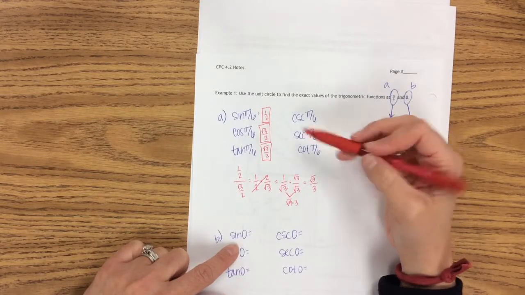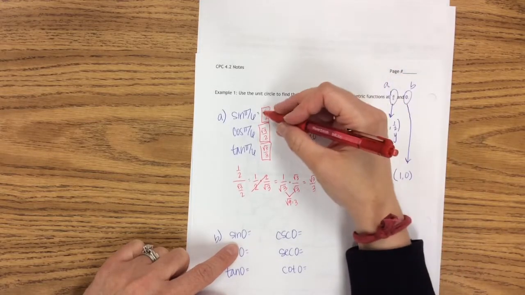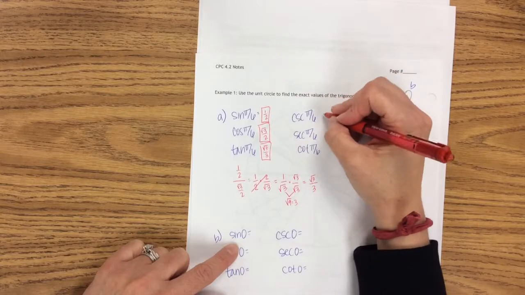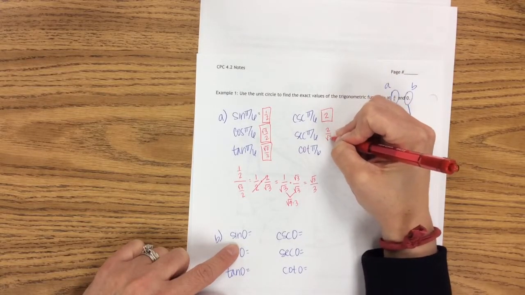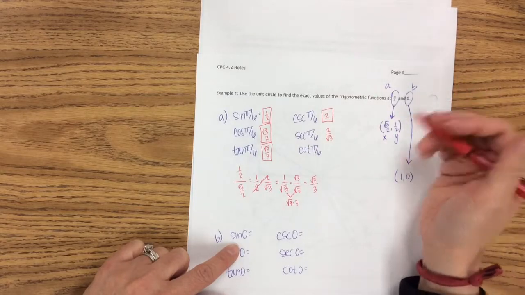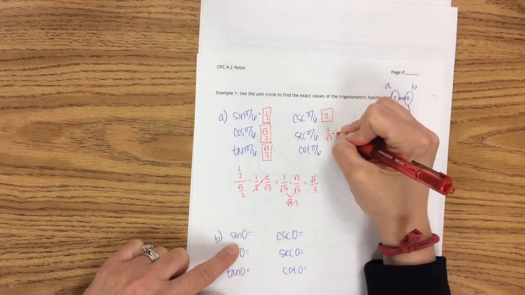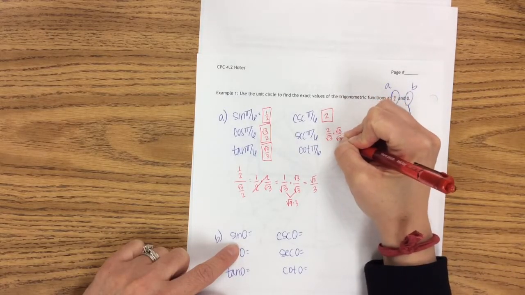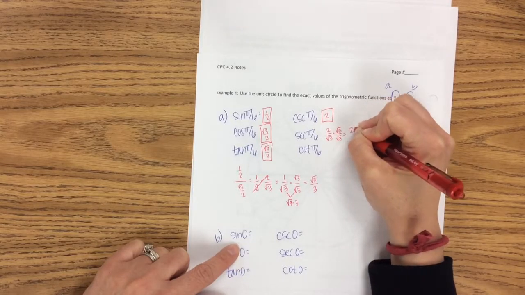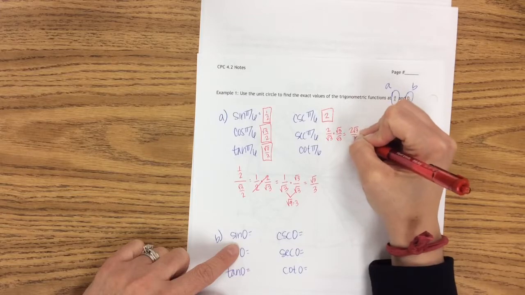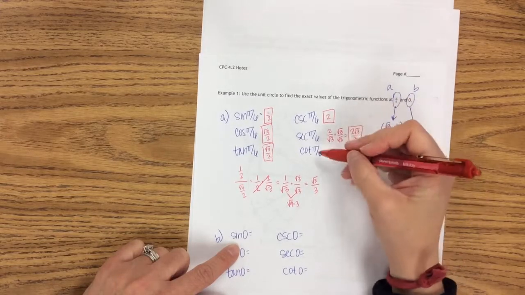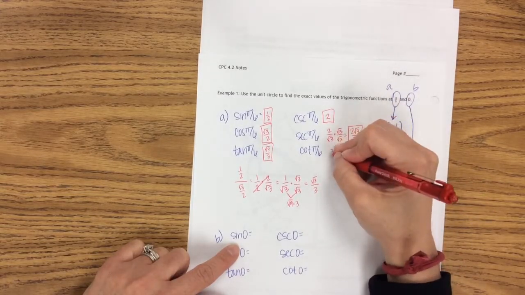These are all reciprocal, so I'm just going to take this and flip it. 1 over 2 would be 2. This would be 2 over square root of 3. Oh, same deal. I have to simplify. I'll multiply by square root of 3 over square root of 3. So that's 2 square root of 3 on top, square root of 3 times square root of 3, which is 3 on the bottom.